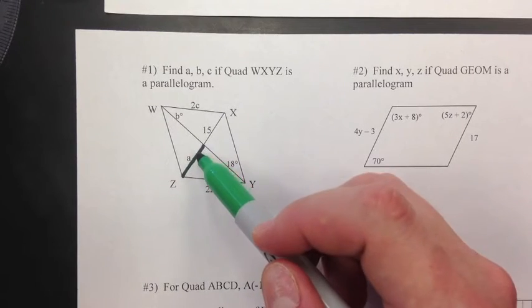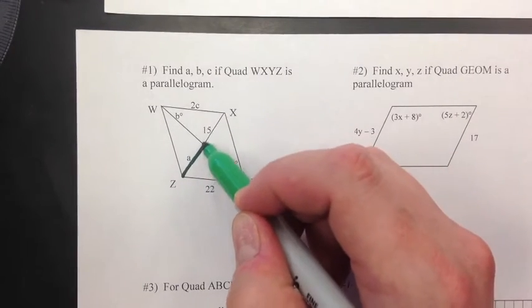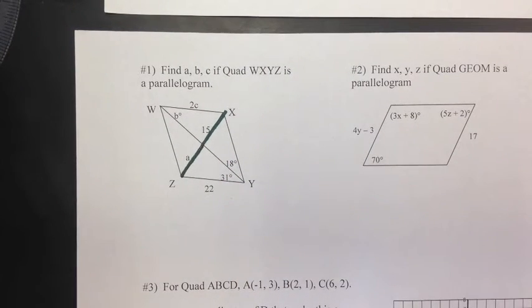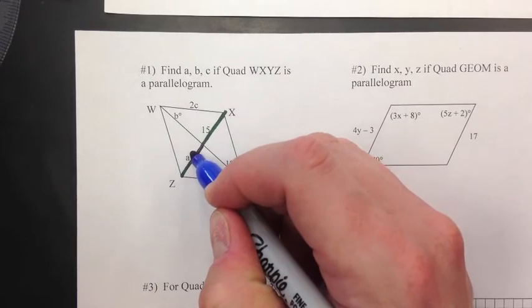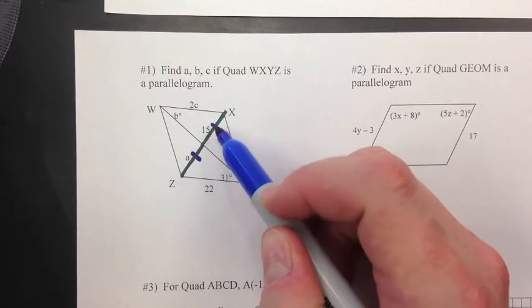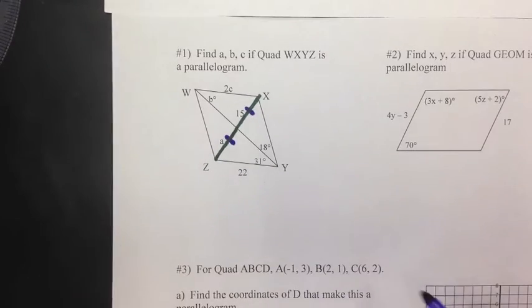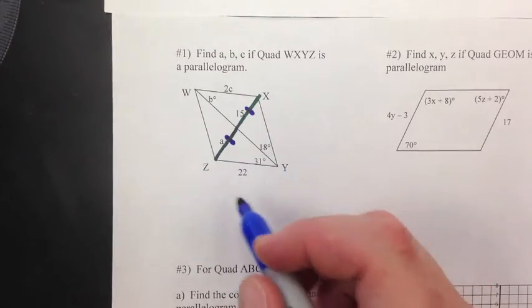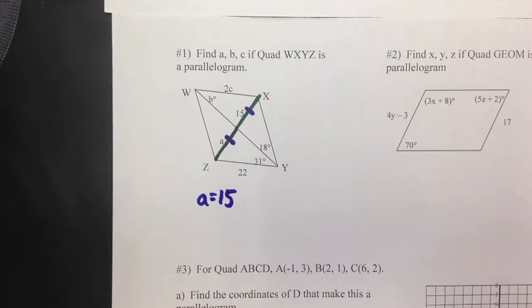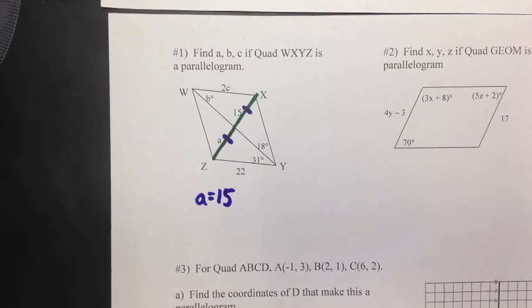Now, one thing we learned, A and 15, those are parts of the same diagonal. We know the diagonals bisect each other. That means that both of these are congruent. They get cut in half. So right away, we know A equals 15. So there's one answer.